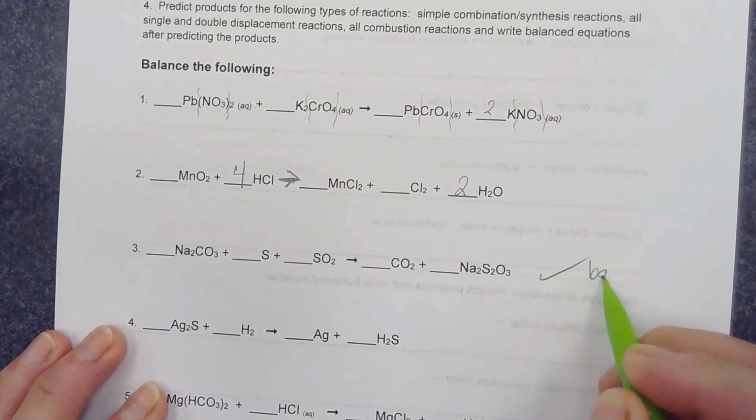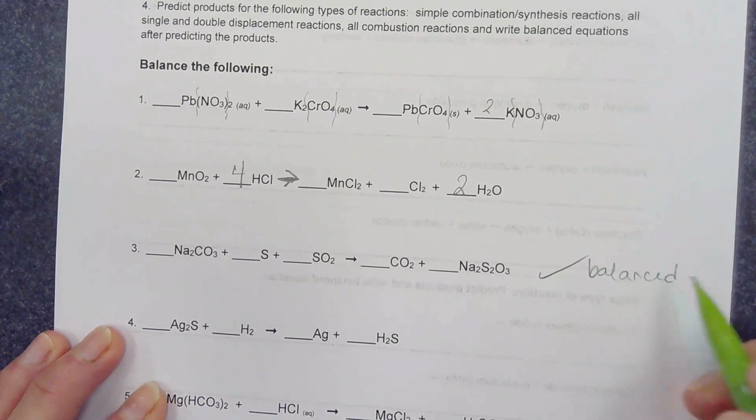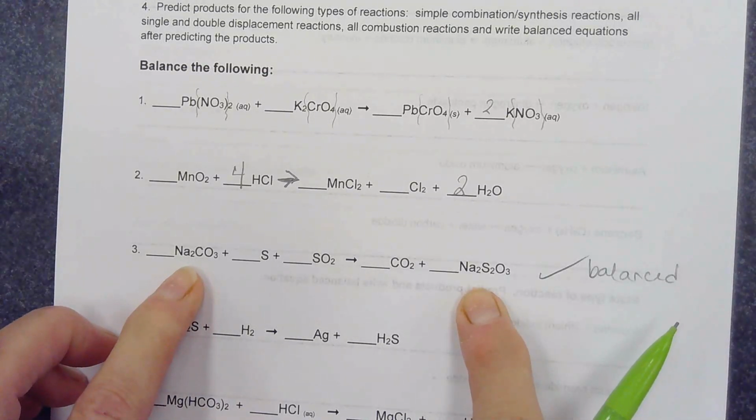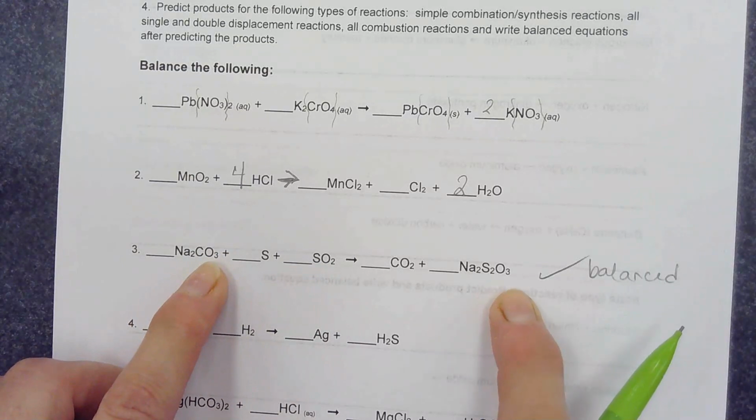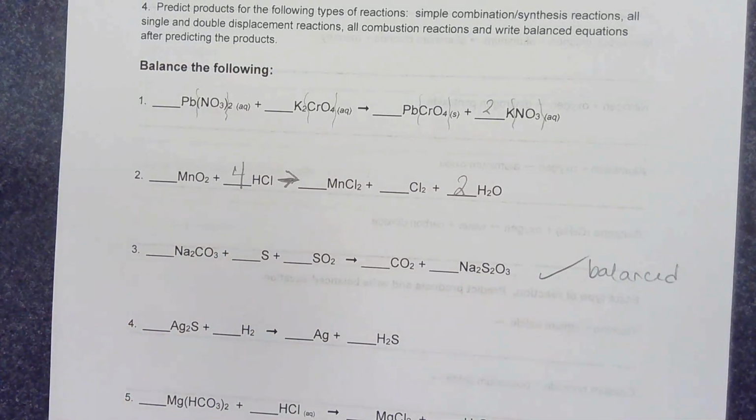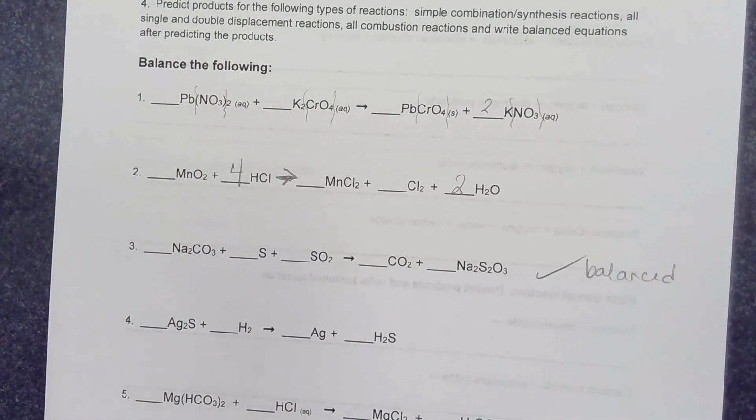So you put, it's balanced. And you can always double check. It's always a good idea to do them twice to make sure. Double check, but this one is balanced. All right, you do the next one. You do the next one.